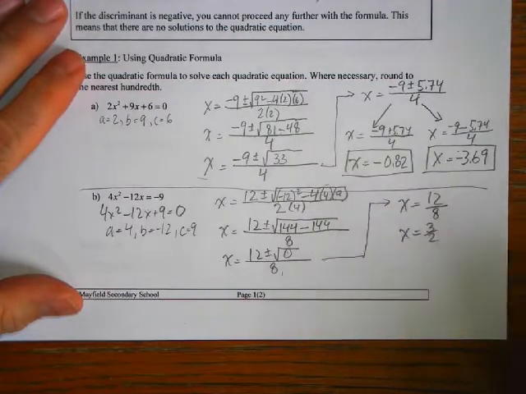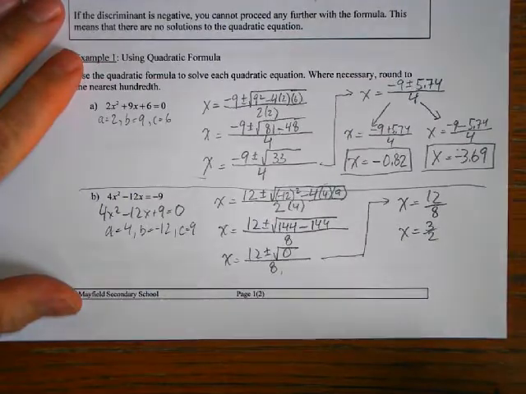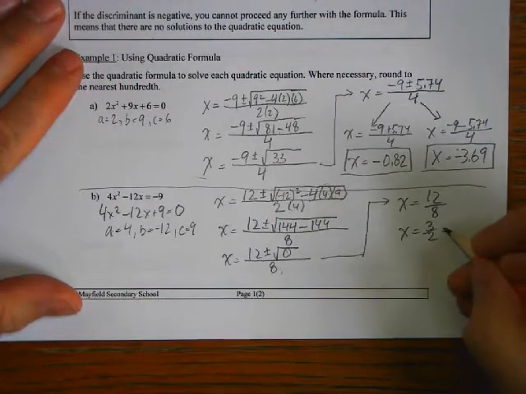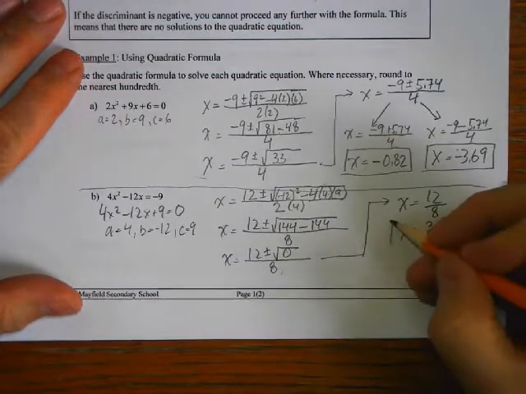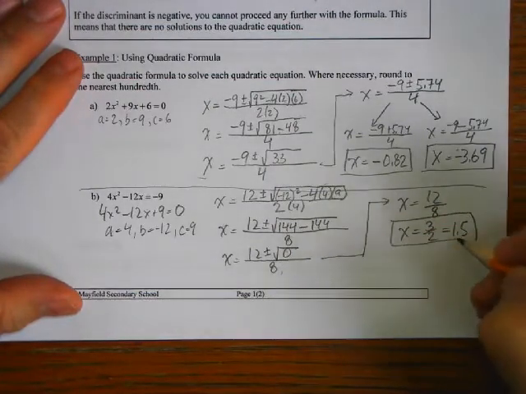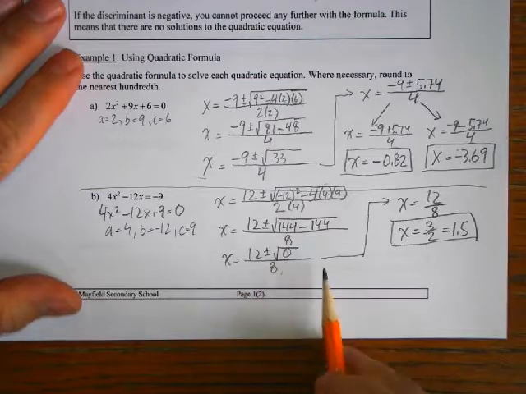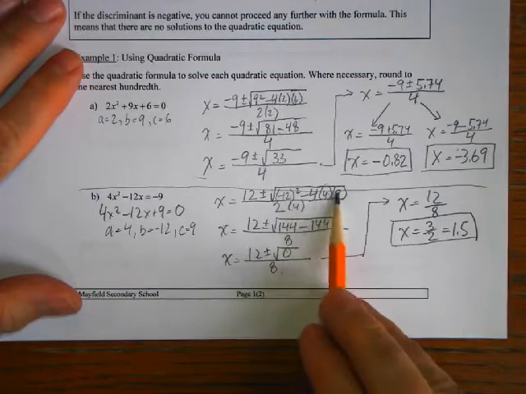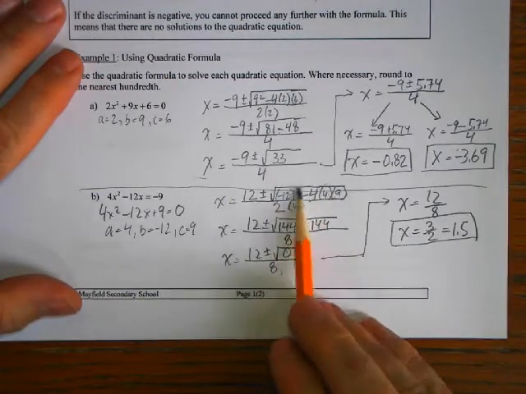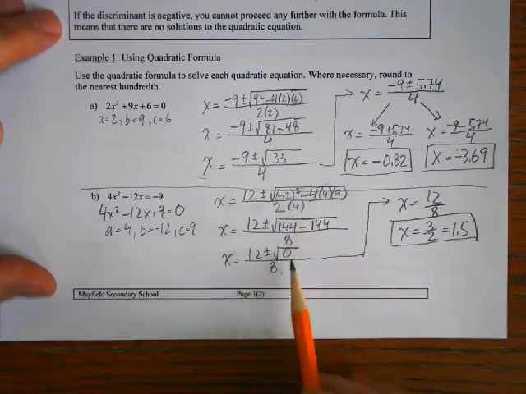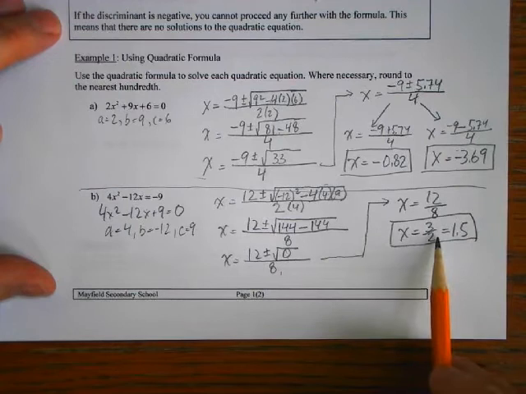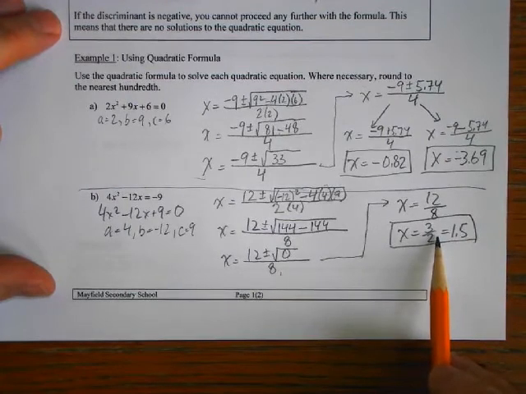Now this is a fraction that we could easily convert to a decimal because it's exactly the same. We could say it's 1.5. Okay, and there's your answer. So in this case, and this is fairly rare, when you get a 0 under the square root, remember we called this the discriminant. If the discriminant was equal to 0, we actually only have one answer, one solution.